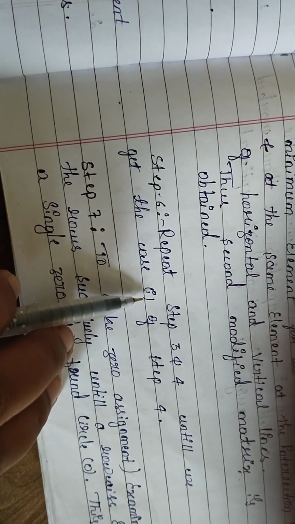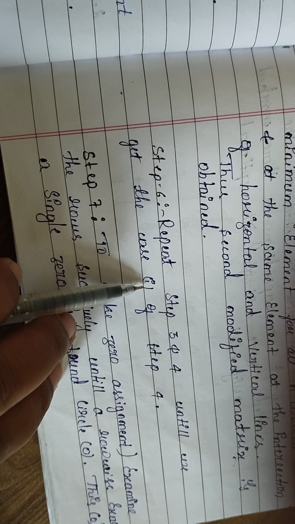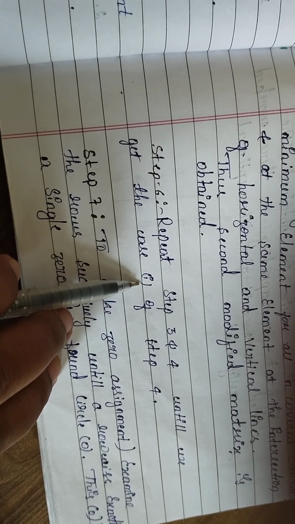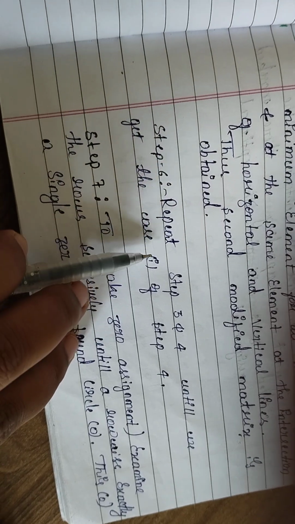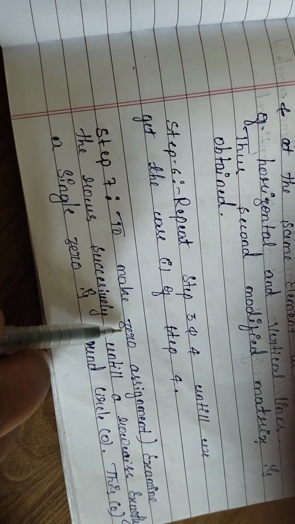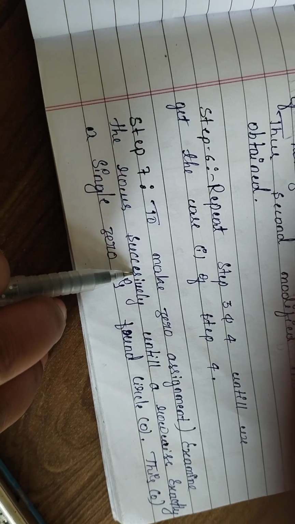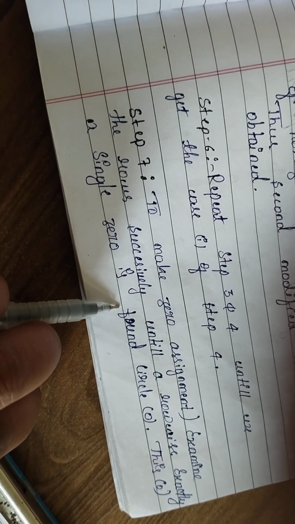Case 1 in the sense capital N should be equal to small n. If the number of lines is equal to the order of the matrix, then we have to stop our process. Otherwise we have to process the same cycle again. Step 7, to make 0 assignment, examine the rows successively until a row with exactly a single 0 is found.